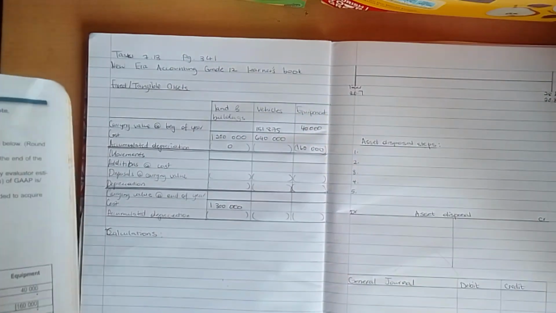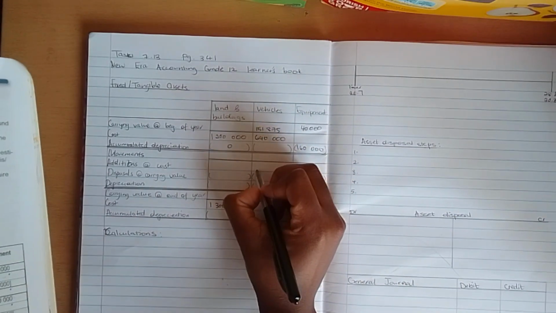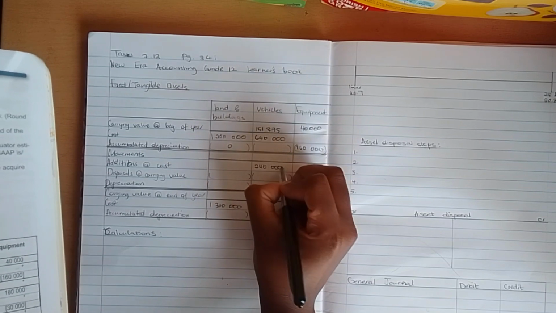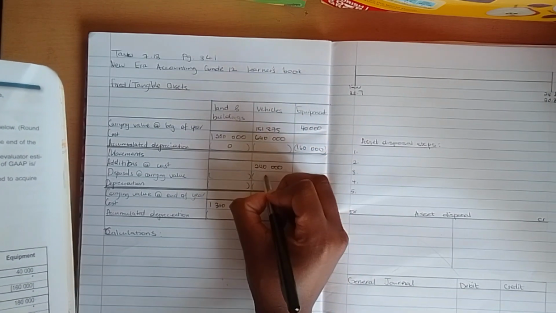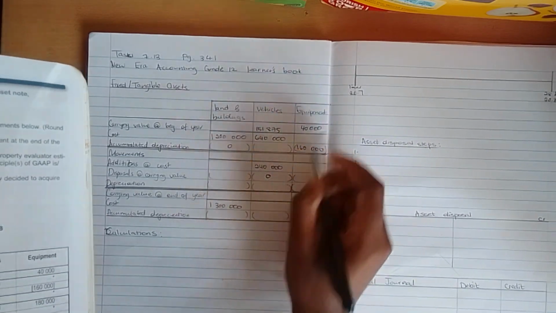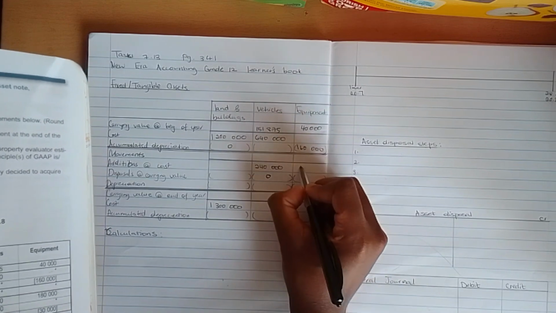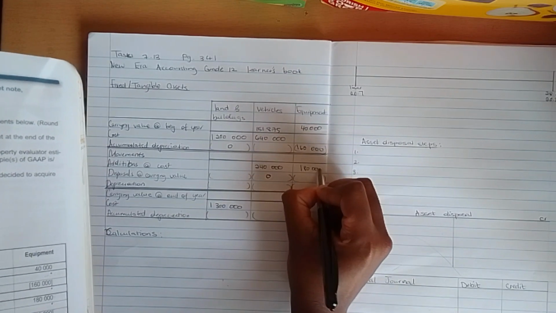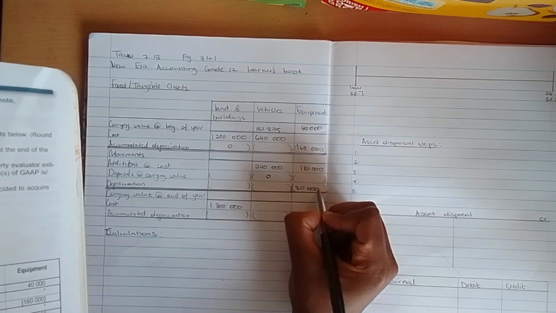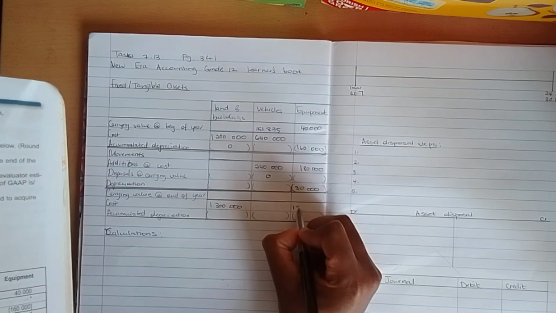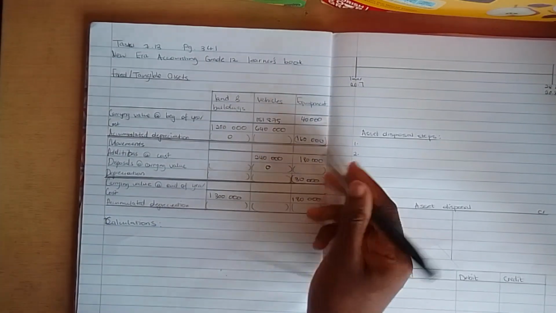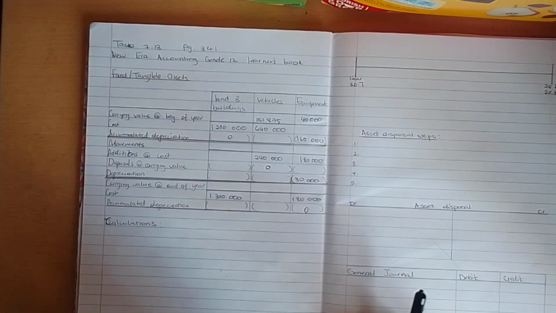Under the vehicles, additions at cost shows that the business added 240,000. Then no disposals at carrying value, and nothing else. Under the equipment, they added 180,000 rands, and we are also given the depreciation, which is 30,000 rands. At the end of the year, under the cost, we have 180,000 and no accumulated depreciation at the end.